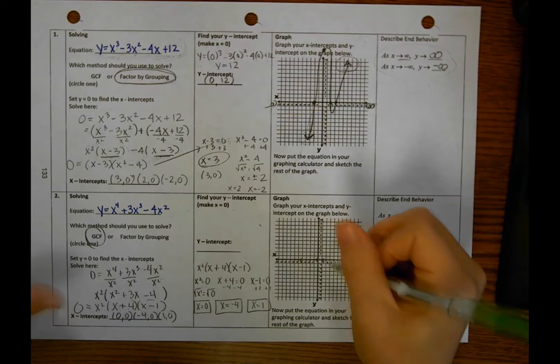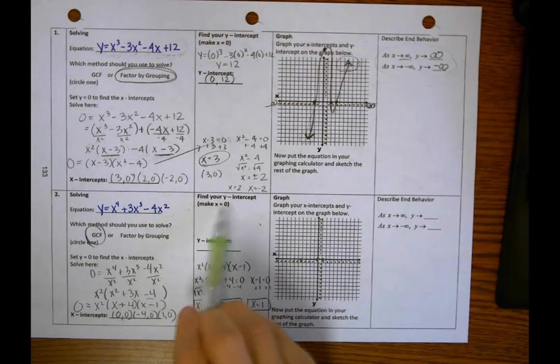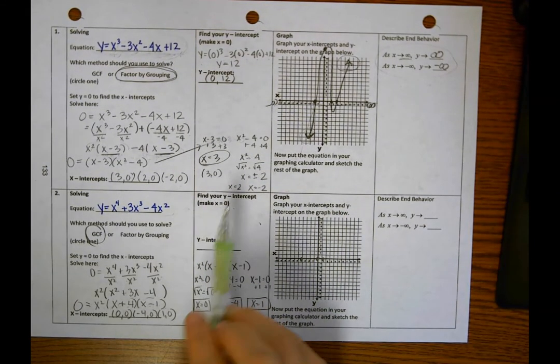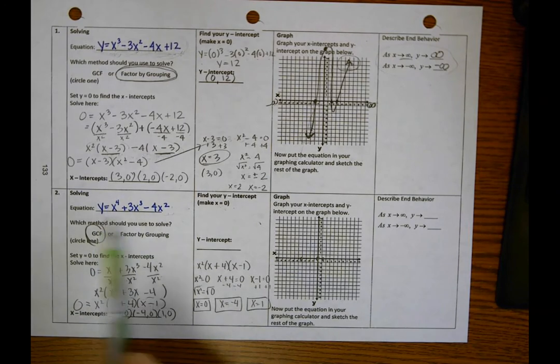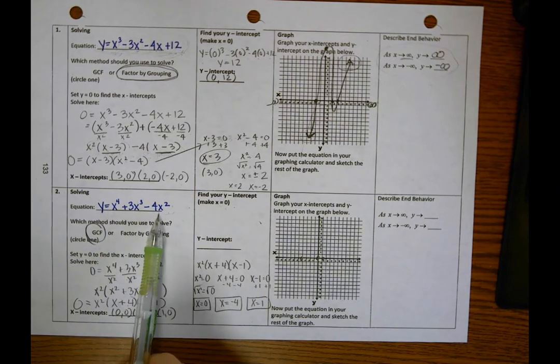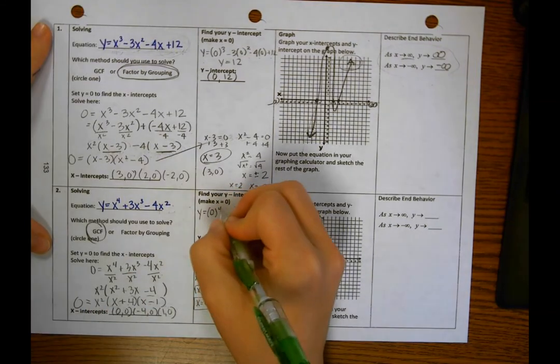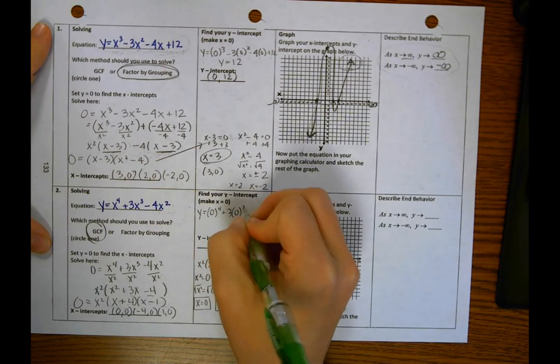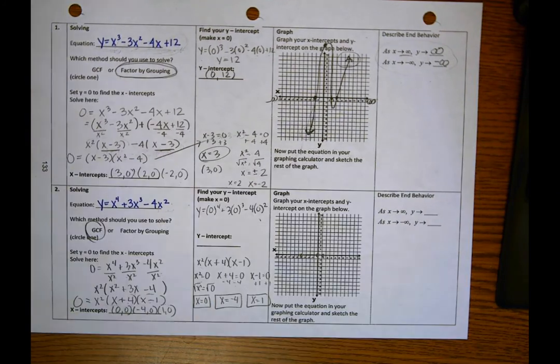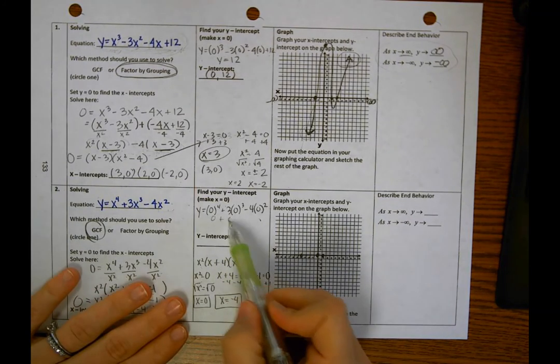So now, again, I need to find the y-intercept. I do that by making x equal 0. So I always go back to standard form because it's just easier to work from the standard form. You can use the factored form and make all these x's 0, it just takes more computation. So I always just go back to the standard form and make all my x's 0. So then I have this, right? 0 to the 4th plus 3 times 0 to the 3rd minus 4 times 0 squared, which is just 0 plus 0 minus 0.